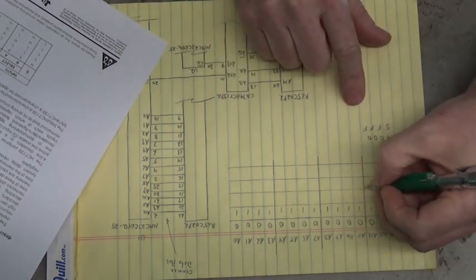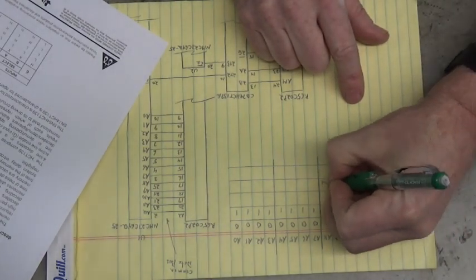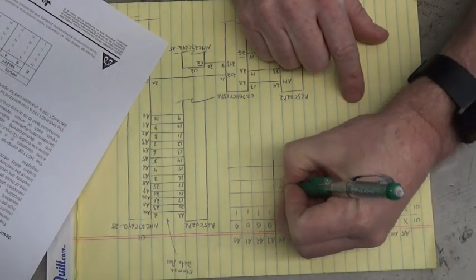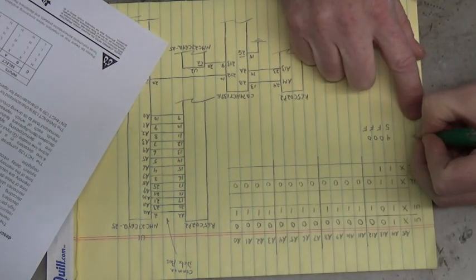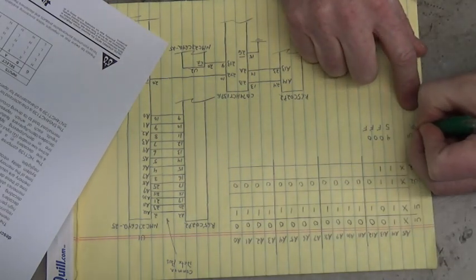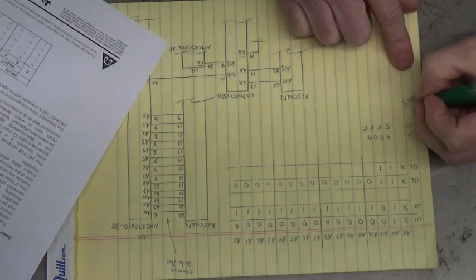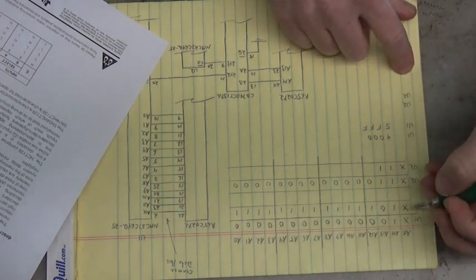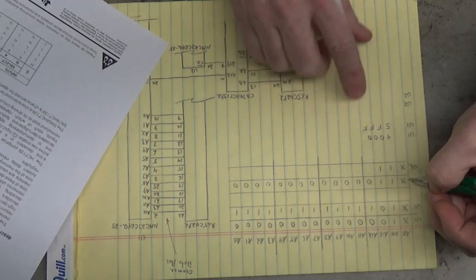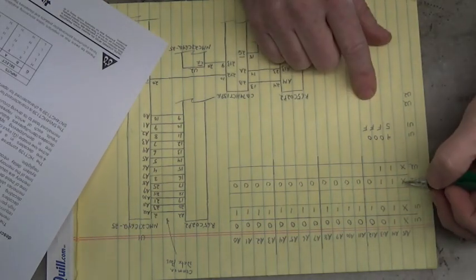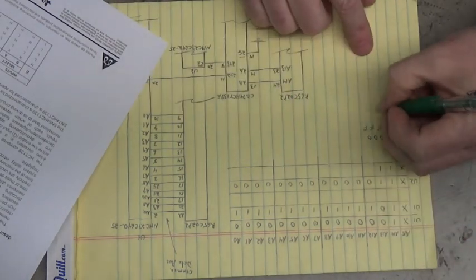The starting address, let's see where that's at. Let's fill in our zeros again. All zeros. We called this one U1. Here we'll do U2. Okay, this is hexadecimal 6 and all zeros.